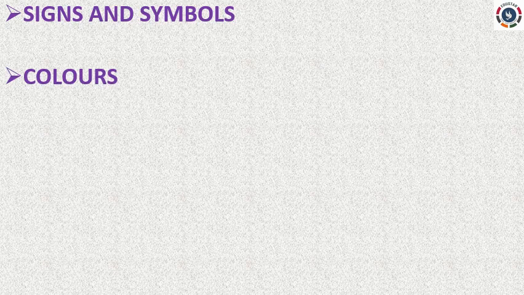Next we will see signs and symbols. There is not enough space on a map to show mountains, rivers, lakes, bridges, dams, temples, etc. However, a map without this information would not be useful, isn't it? So, different symbols are therefore used on a map to give us this information. Next is about colors. We use different colors to show various things on a map. Blue for water bodies, green for plains or lowlands, brown for highlands.